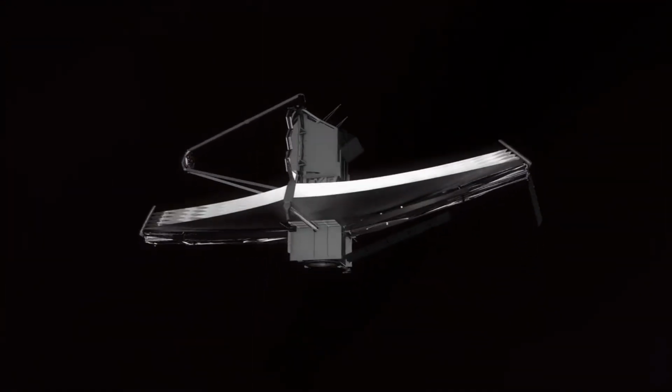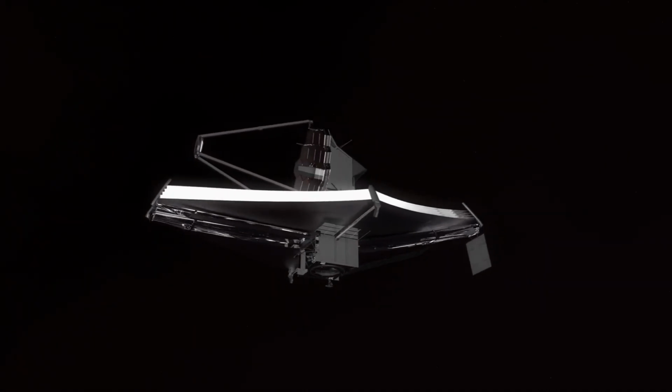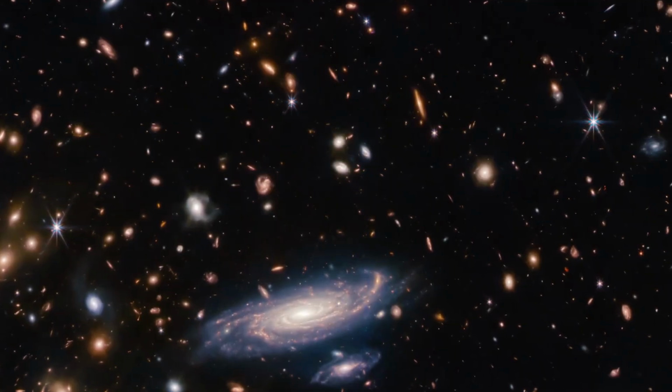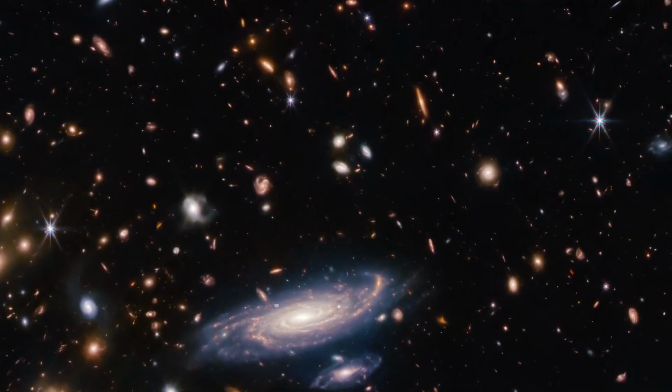The question that arises is, how did James Webb discover this Einstein ring, and what was the project that led to this amazing discovery? These answers will be revealed in the next section of our video.